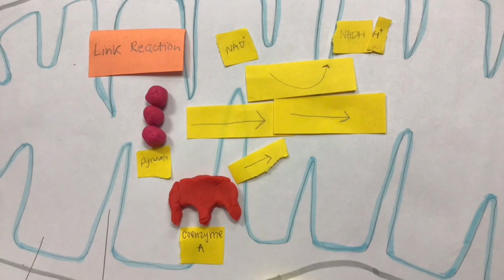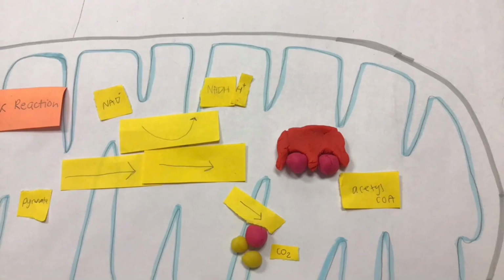The 2C compound then forms an acetyl group when 2 hydrogen atoms are removed via oxidation. The hydrogen carrier NAD+ becomes NADH plus H+. The acetyl group then binds with coenzyme A to form acetyl coenzyme A, which then moves into the Krebs cycle.